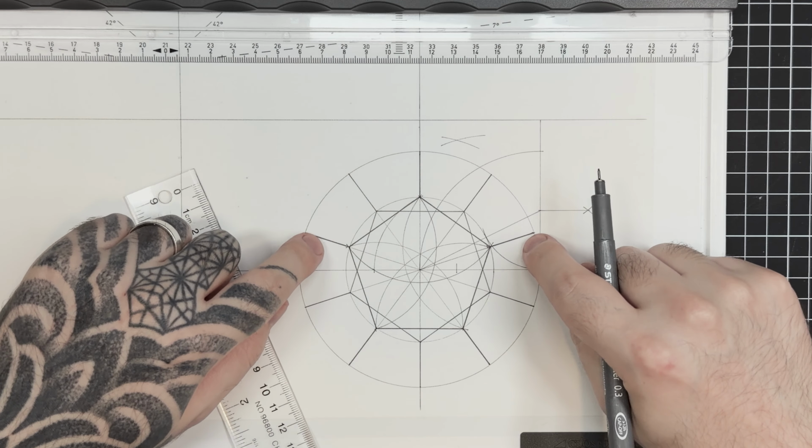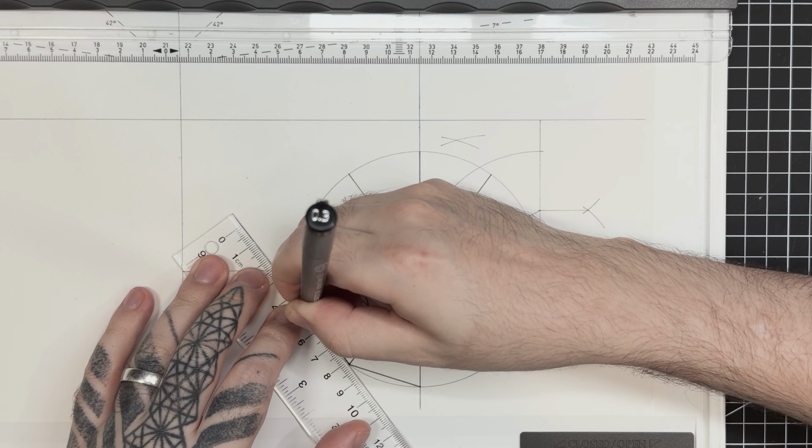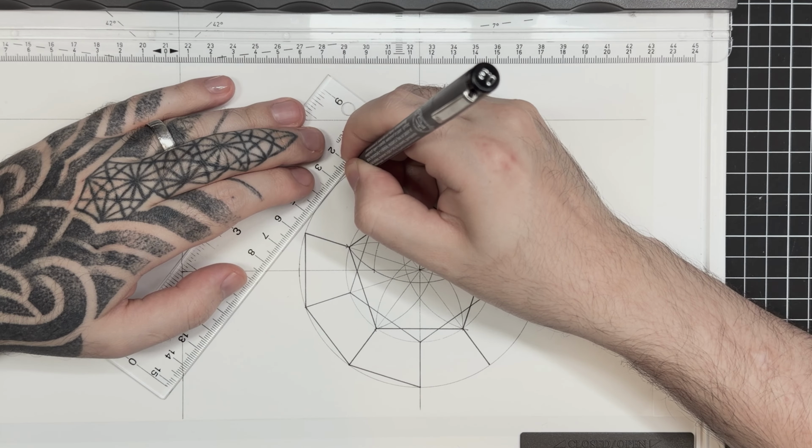And finally, I'm just gonna trace the decagon, which is on the outer circle. And that way, we have finished our front view.